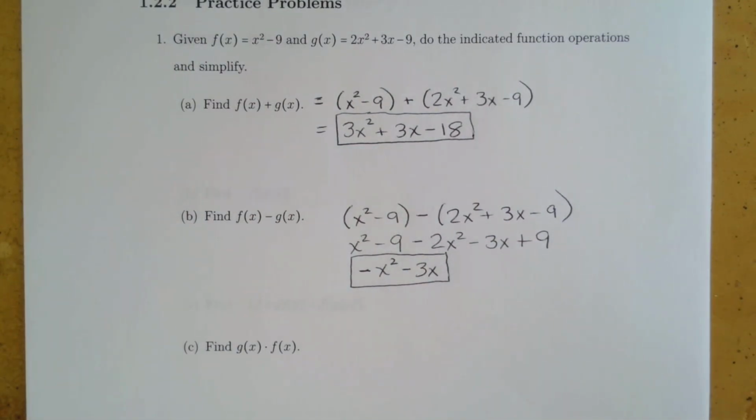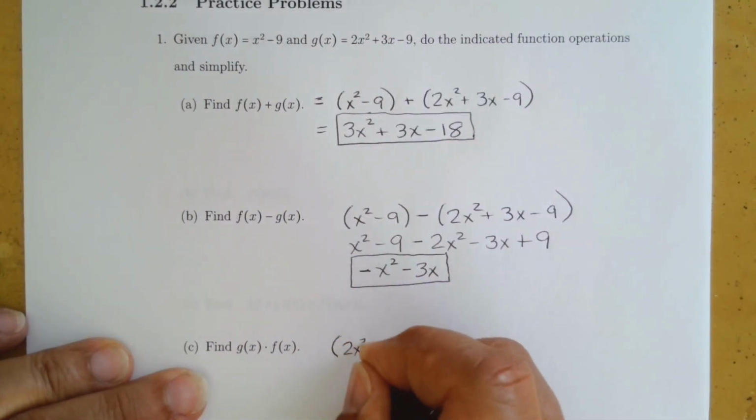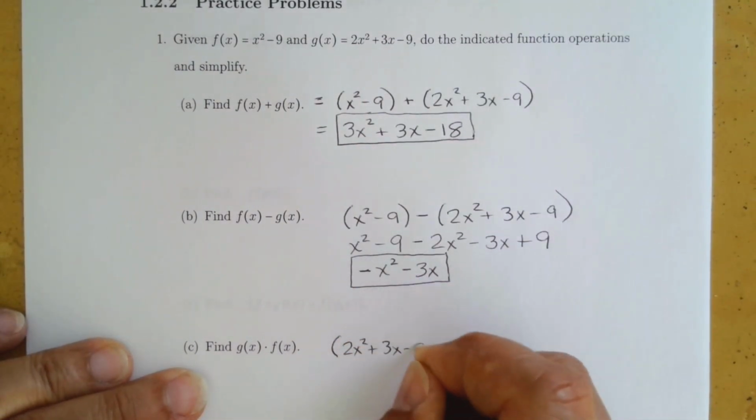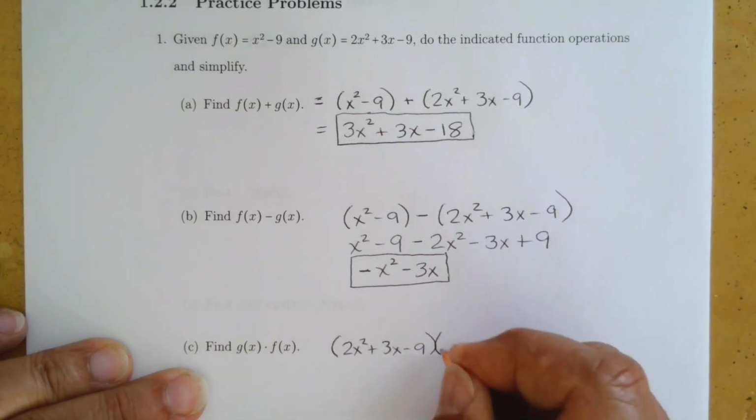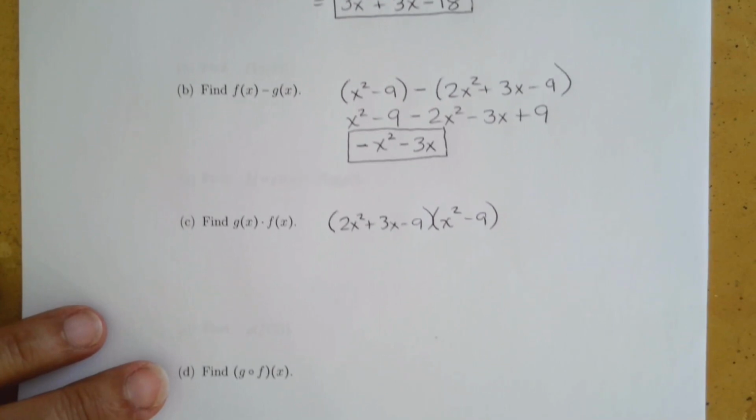All right, next says find g of x times f of x. Now this one actually has a times symbol. It's not a little open circle, it's times. So this is multiplication. So g of x, which is 2x squared plus 3x minus 9, times f of x, which is x squared minus 9. So we have to multiply.